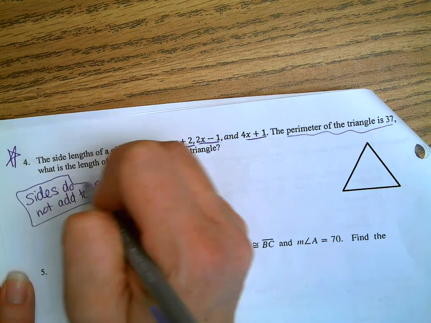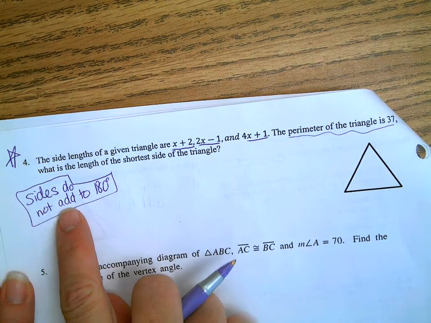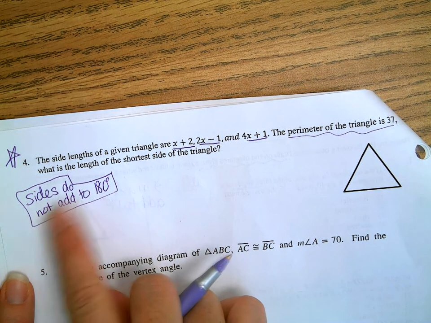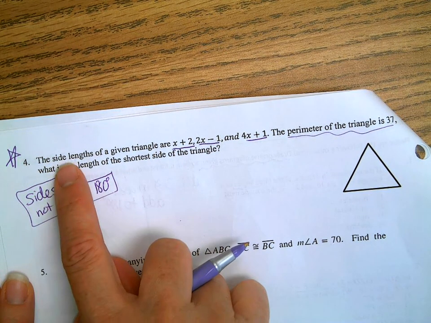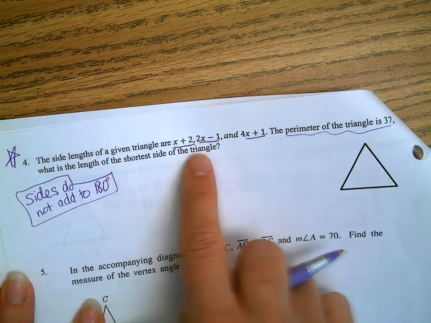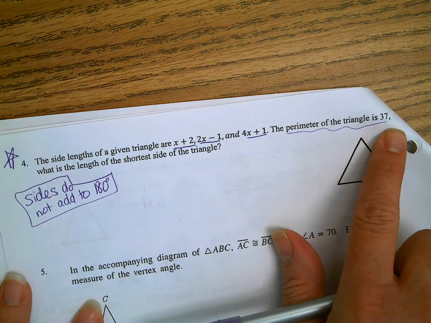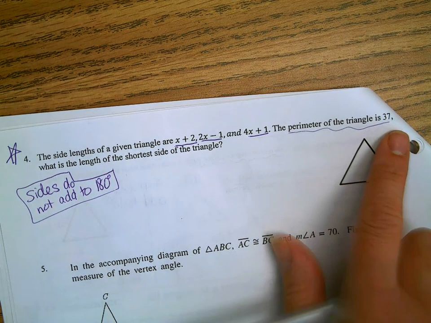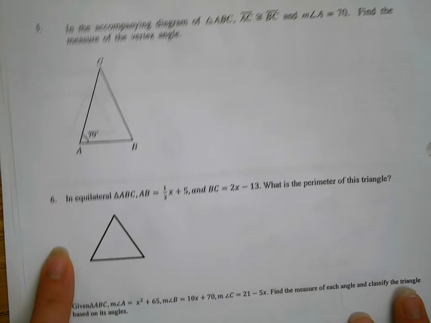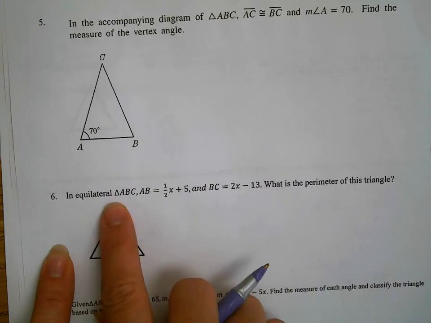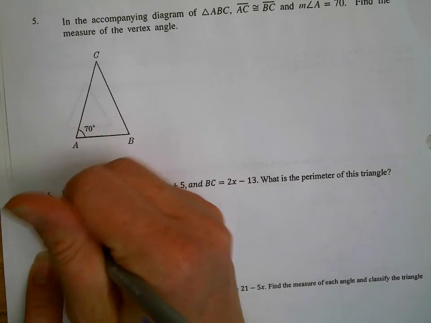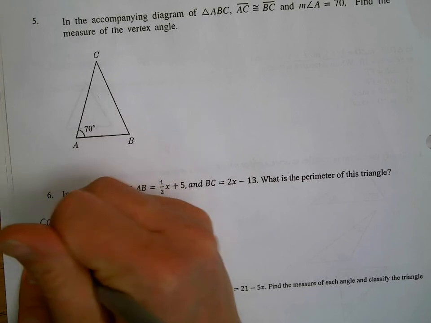That's an important fact that we need to remember. Sides do not add to 180. So given side lengths are these 3 pieces, those are going to add to your perimeter. That's like questions 1 and 2 on the notes. Same thing here with number 6. It's an equilateral triangle. So I'm going to say C number 2 in notes.